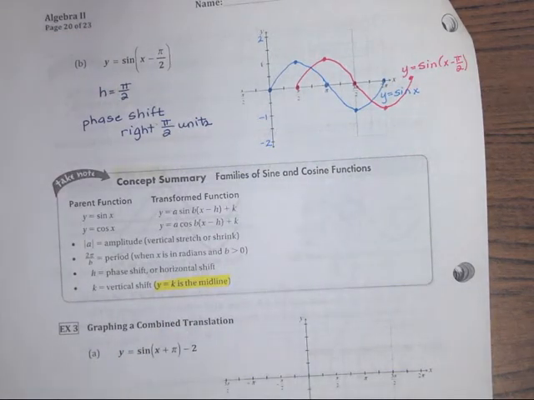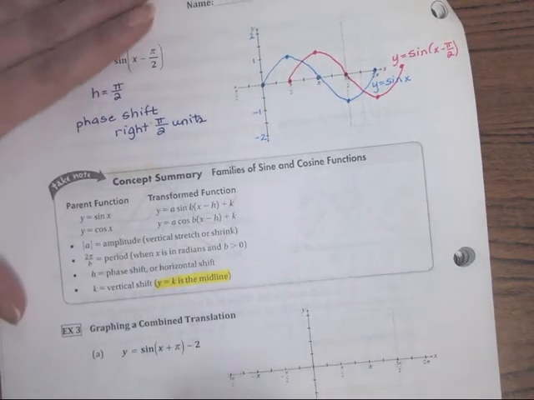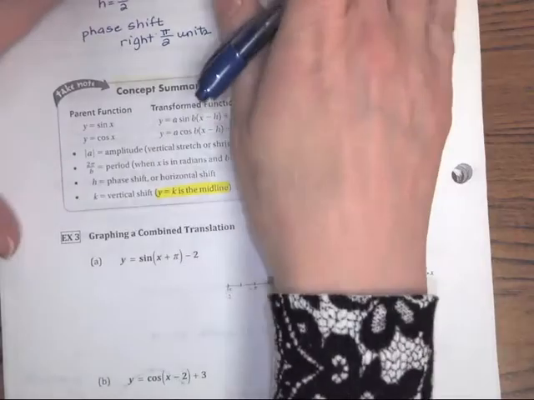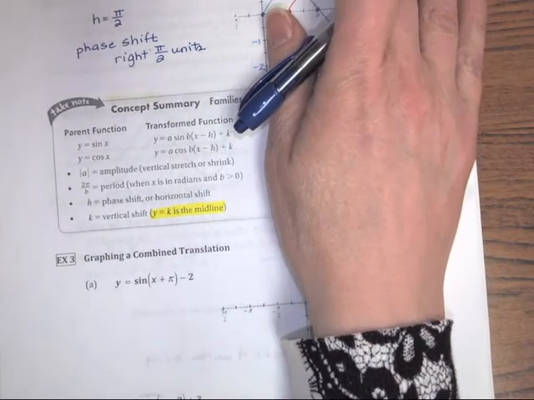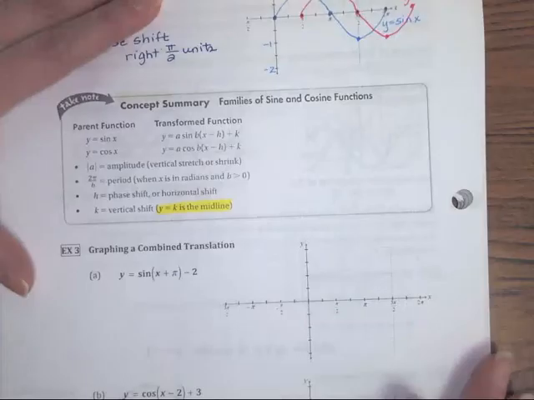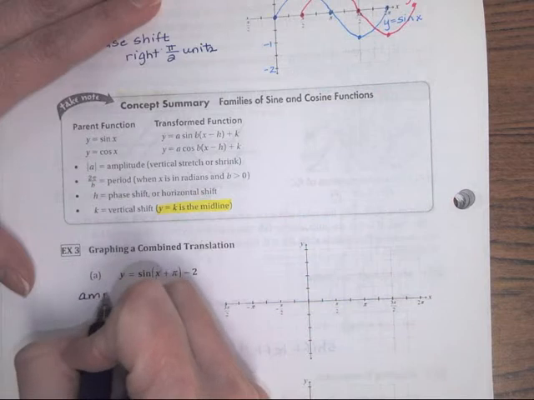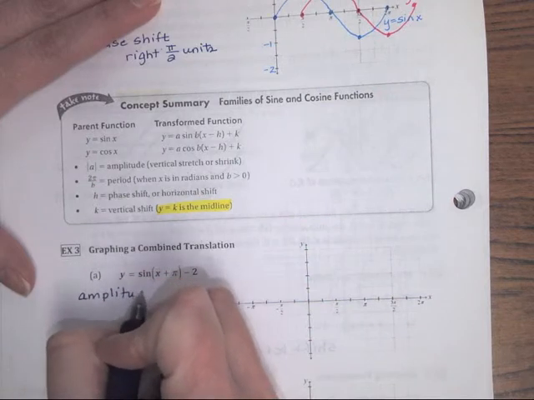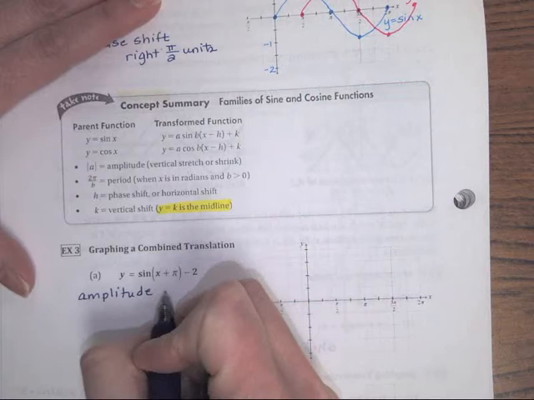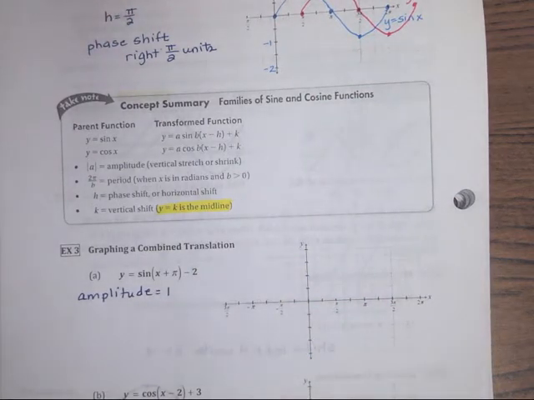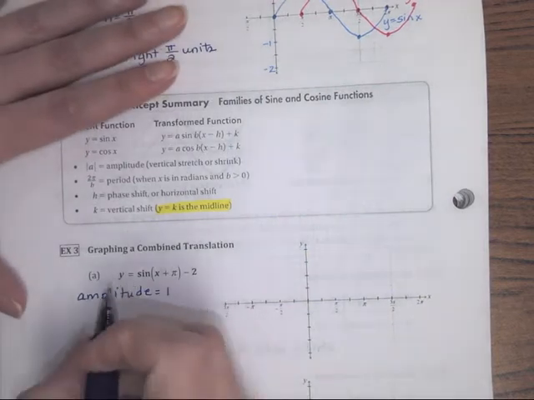All right, so we have a couple here that we can work on. So first of all, let's go down here to example A. What's my amplitude? It's 1, because you don't see anything there, so that coefficient A value is 1.